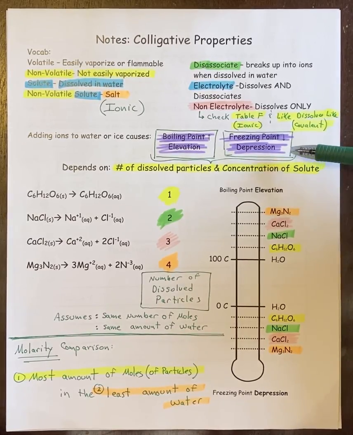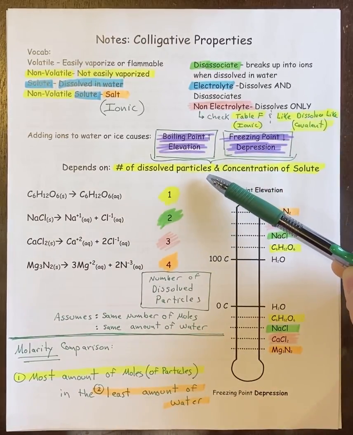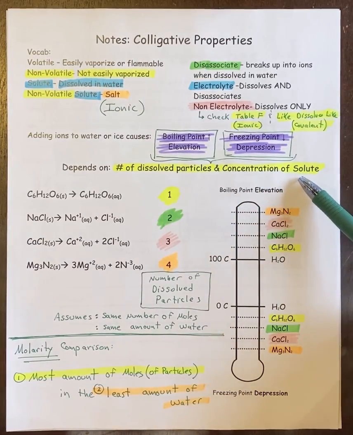What does it depend on? It depends on the number of dissolved ions or particles, whatever you want to call them, and the concentration of the solution, which will also be affected by the number, basically the molarity of the solution or the amount of water you have it in. So the first thing we're going to look at is just purely based off of the number of dissolved particles. So if we do the dissociation reactions for these, I'm going to show you how they work.